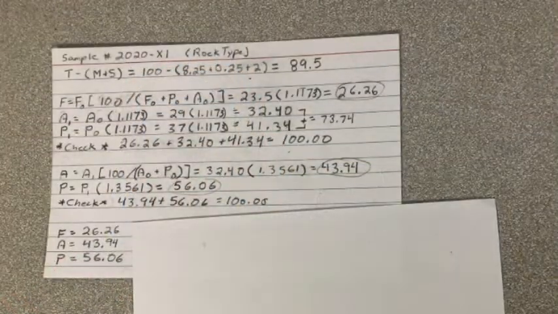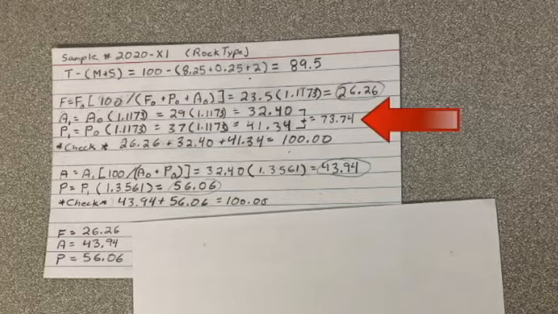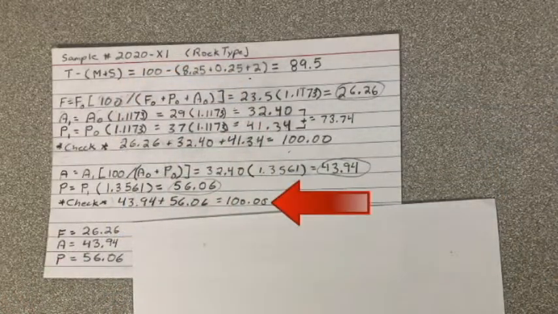Now we have to normalize our K-spar and our plagioclase. So we follow the same process, except now we're dealing with 73.74 as our total, not 89.5, because we've already excluded the feldspathoids. Okay, so first you have to remove any mafic secondaries. You pull those out, and then you normalize for your feldspathoids, and then once your feldspathoids are done, you pull that out, then you normalize your alkali feldspars and your plagioclase. We check again, we get 100%. So now you're done normalizing.